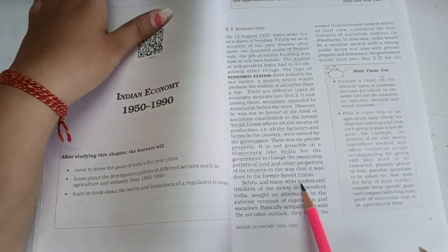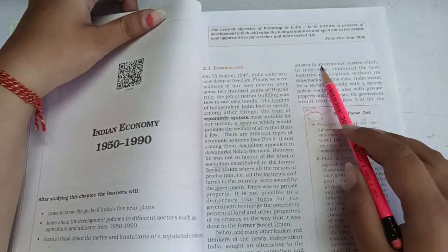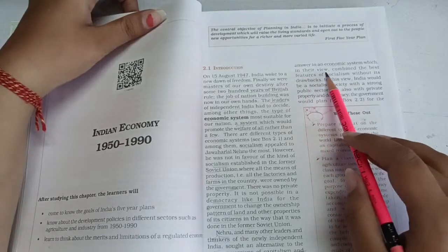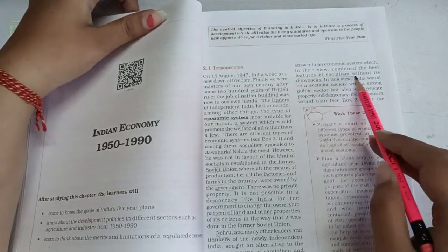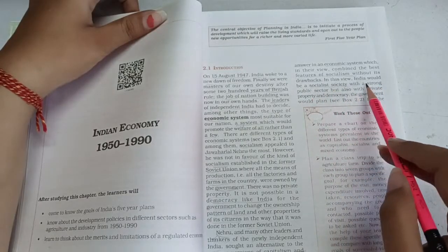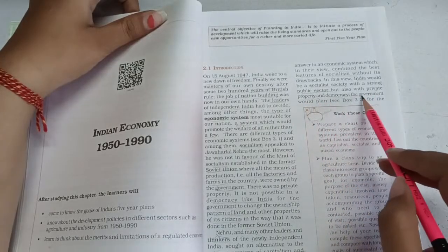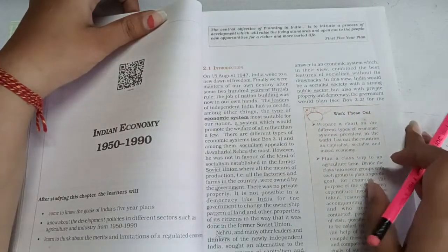Nehru and many other leaders and thinkers of the newly independent India sought an alternative to the extreme versions of capitalism and socialism. Basically sympathizing with the socialist outlook, they found the answer in an economic system which, in their view, combined the best features of socialism without its drawbacks. In this view, India would be a socialist society with a strong public sector but also with private property and democracy.